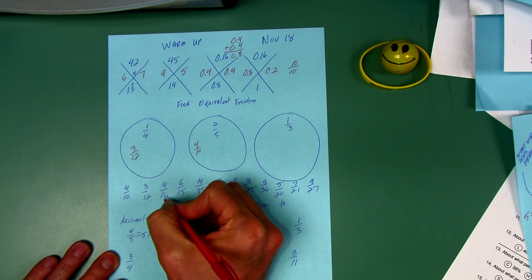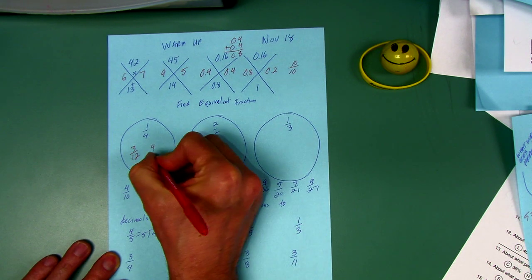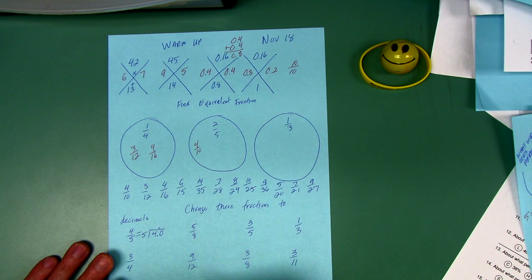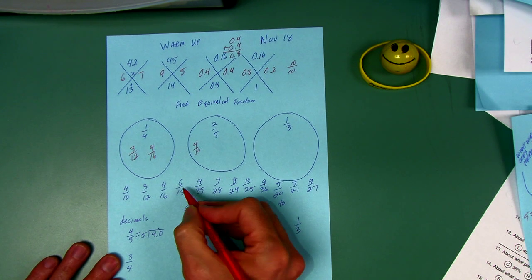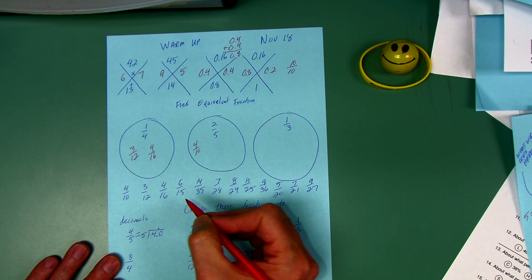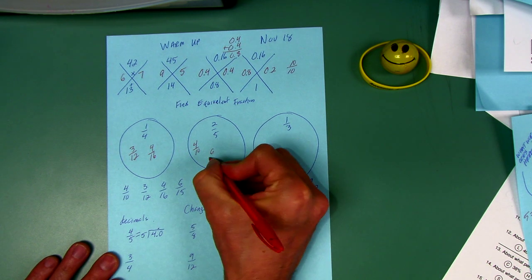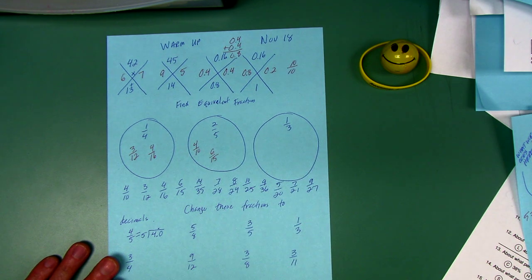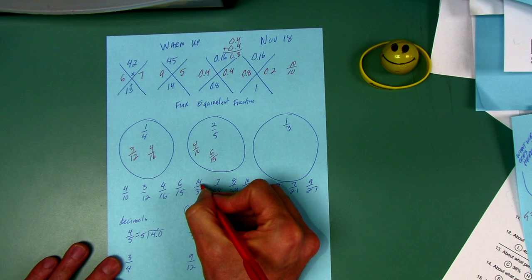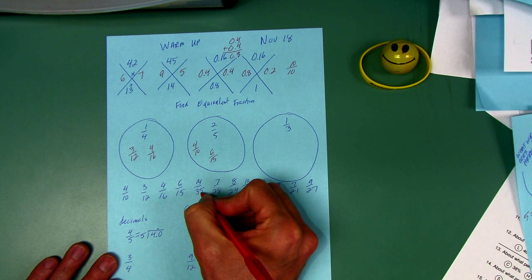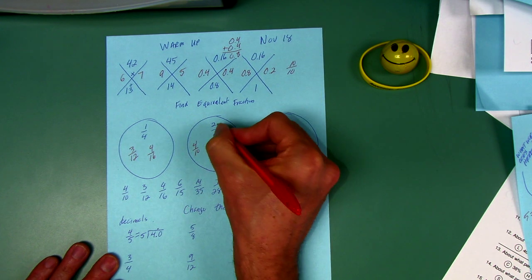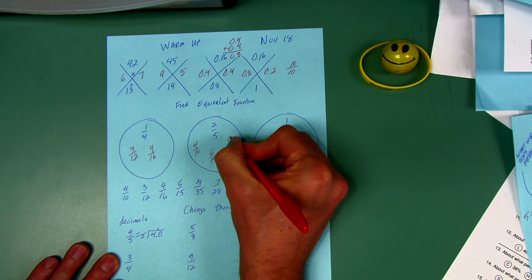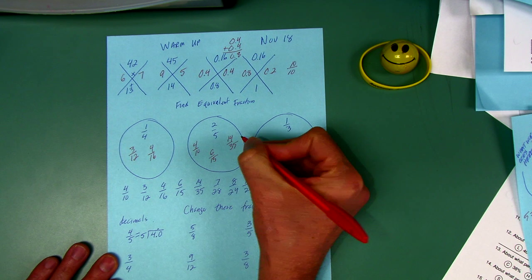4 goes into 4 once, it goes into 16 4 times. So the 4/16 also comes here. What's going to go here? Well, 3 goes into 6 2 times and goes into 15 5 times. 6/15 is the same as 2/5. Now, 7 goes into 14 twice and goes into 35 5 times. So if I multiply this by 7 over 7, I get 14 over 35. So that makes that equivalent.